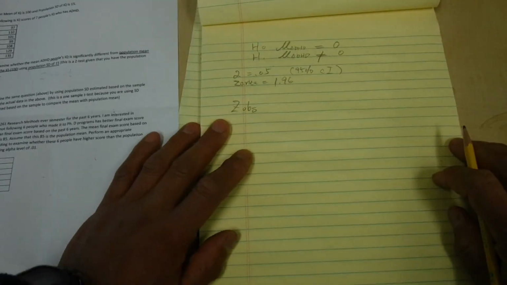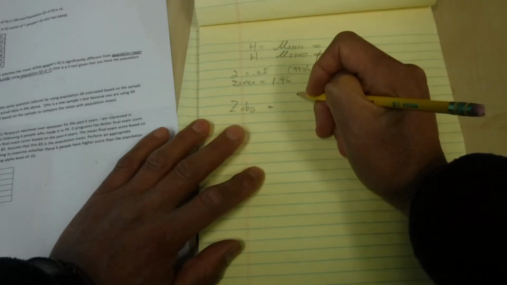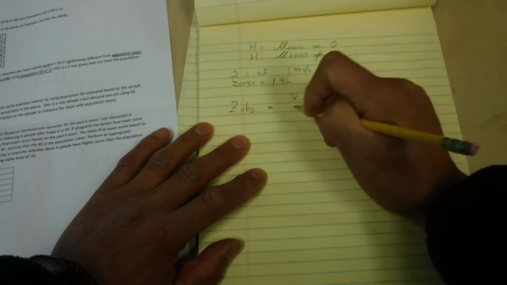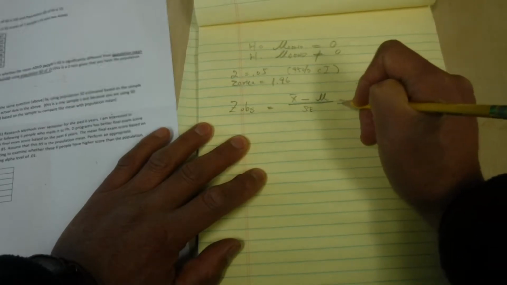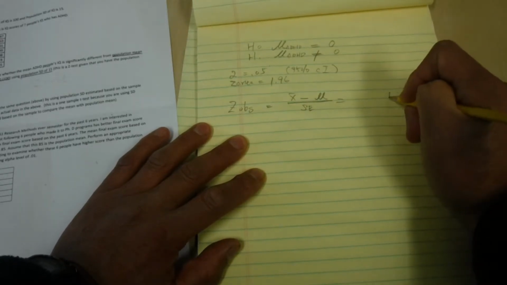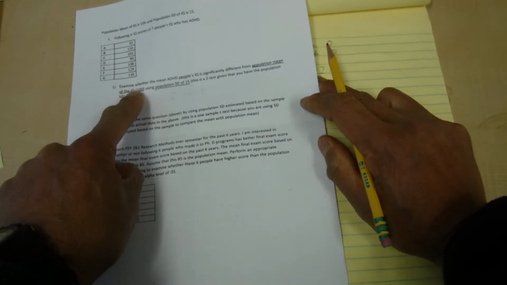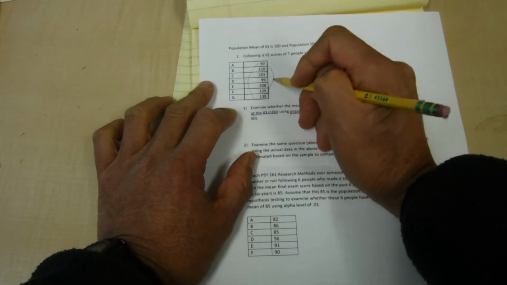Z observed is computed as the sample mean minus mu, divided by the standard error. You already know mu is 100, because that's the population mean that you're comparing against. And then x bar is the actual sample mean, which is based on these numbers.